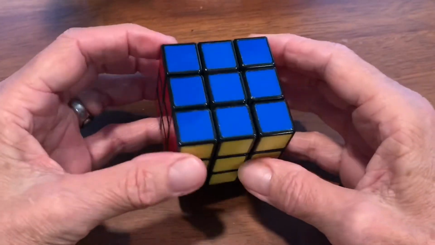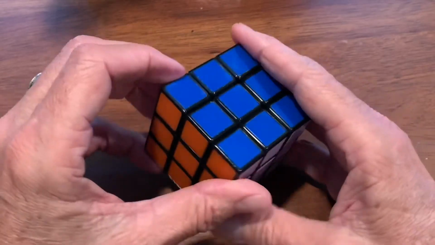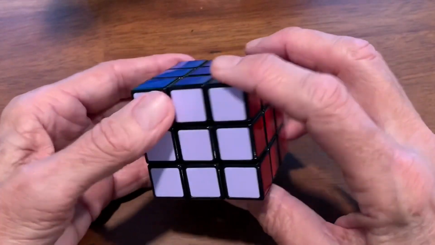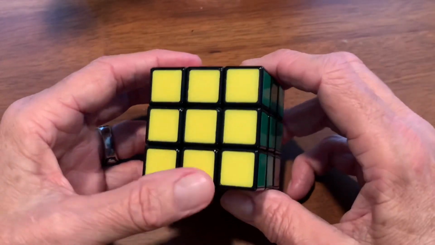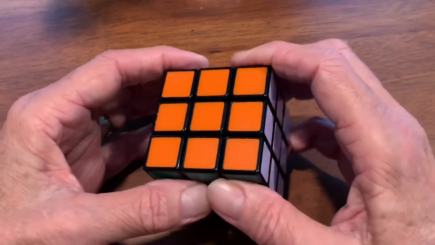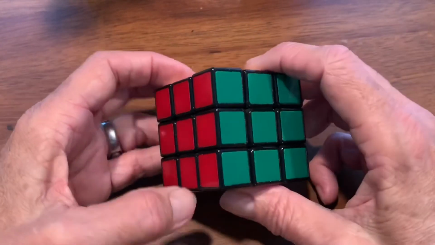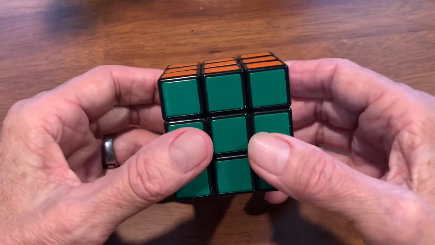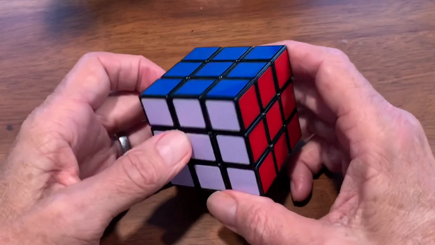I hope you enjoyed this video. I hope I made it easier for you. Like I said, I wish I would have had this video years and years ago, but I tell you, it's fun to do. I'll leave a cheat sheet at the end of the video that you can refer to whenever you're learning to solve the cube. The only thing you need to commit to memory, even if you're using the cheat sheet, is how to hold the cube.